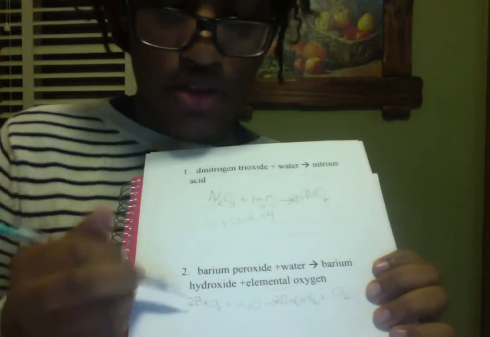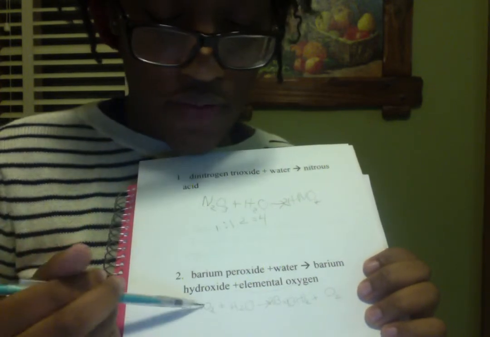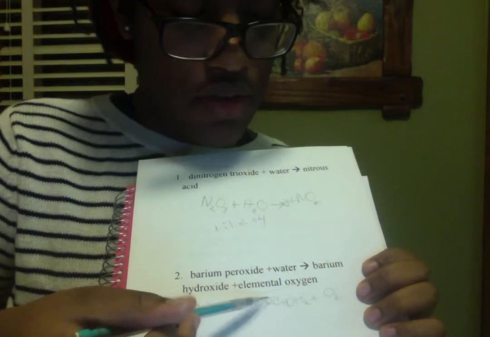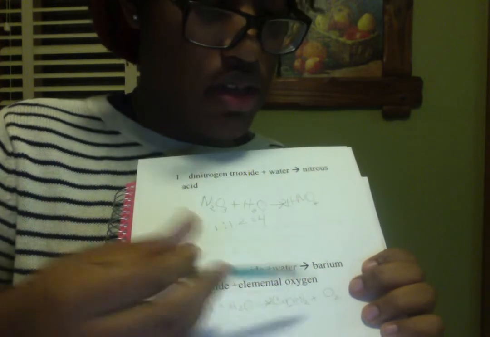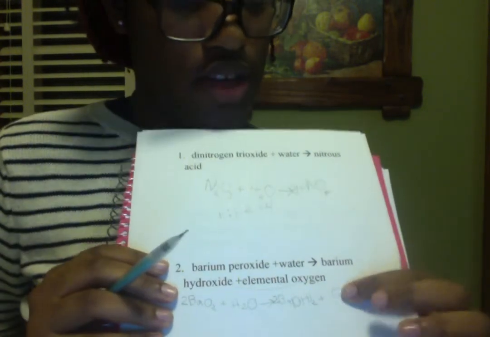So you're going to put a 2 in front of this molecule. Now we have 2 barium over here, 2 barium over here, 4 oxygen plus this one is 5, and then the 2 goes throughout here, so you have 4 oxygen and 4 hydrogen plus this one, you have 6 oxygen over here.